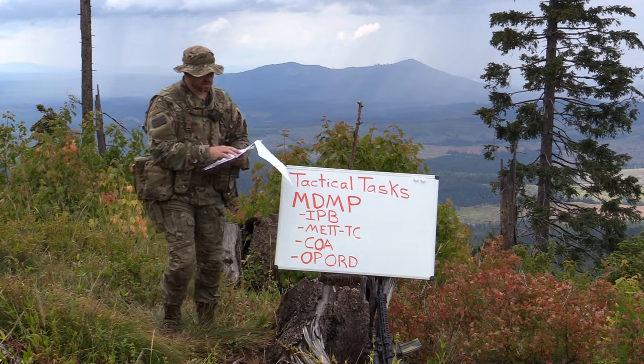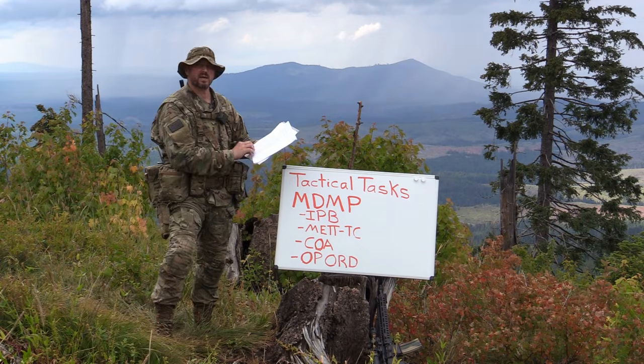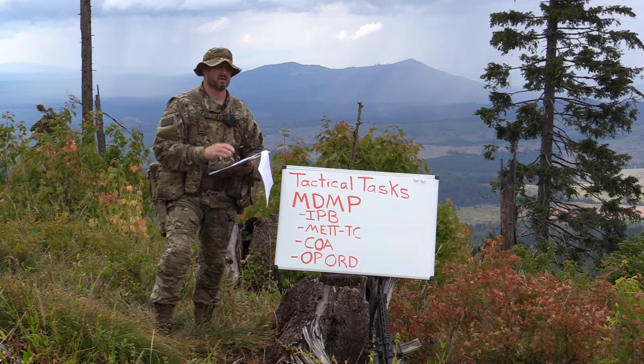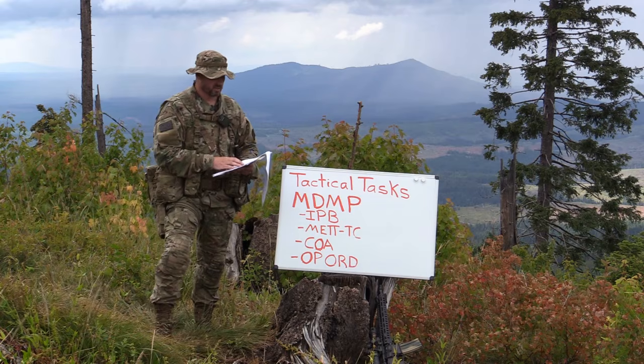But that's all within step 4, and analyze friendly. And again, that might be possibly the C part, the civilian part, at least one part of this, if you will.